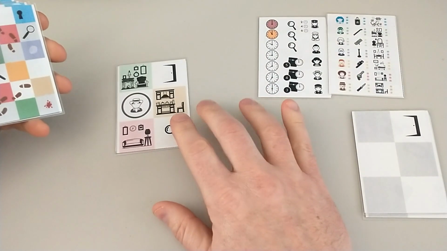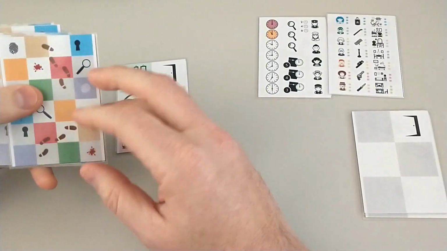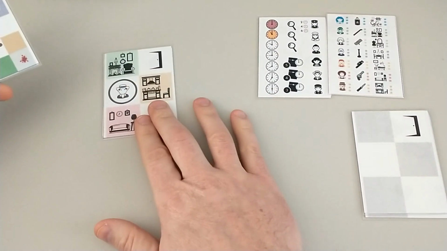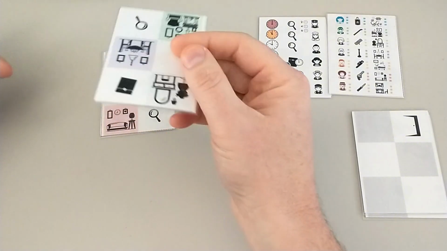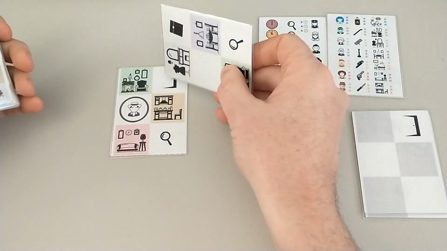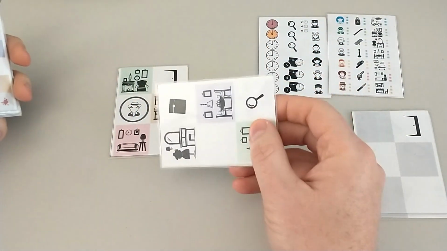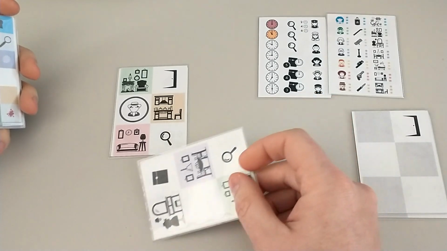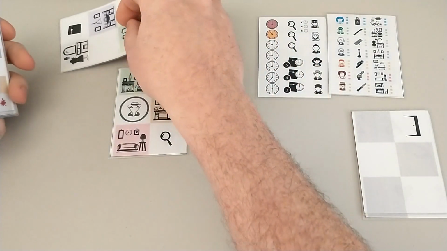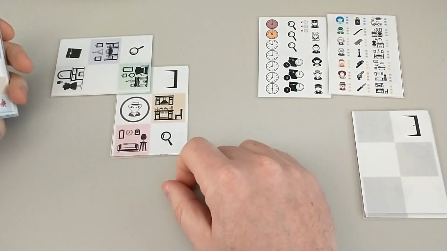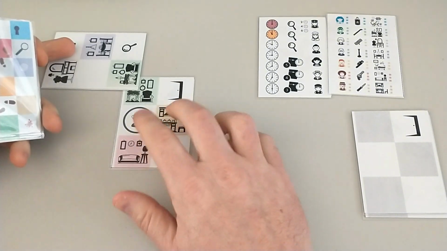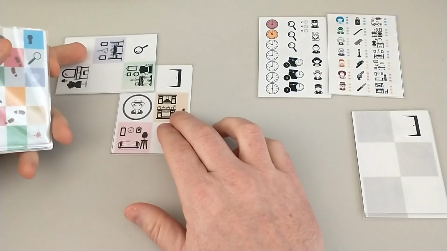So after removing the murder facts, you shuffle the deck and you draw one at a time to be placed. Each card that you draw must overlap at least one square that's out here. And as you're doing so, there's elements that you would want to cover. For example, right here, there's a duplicate of this green living room.